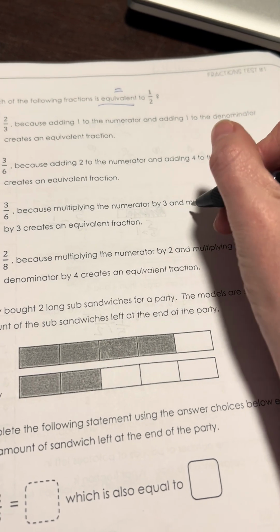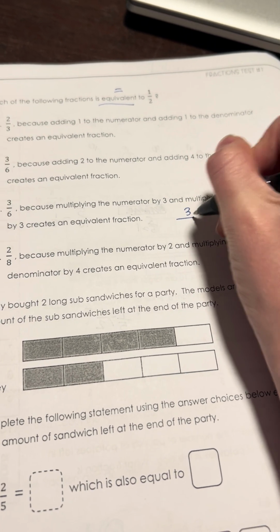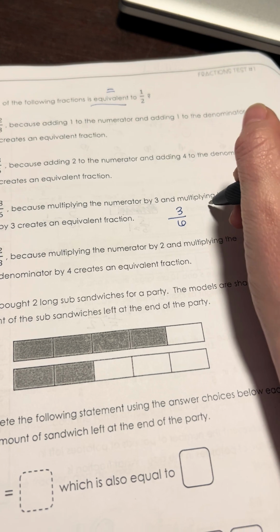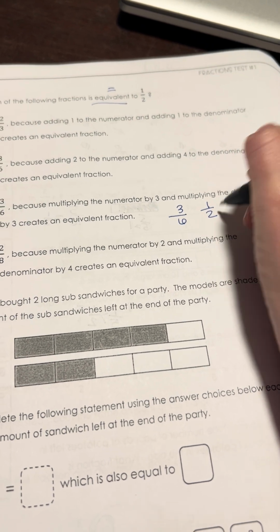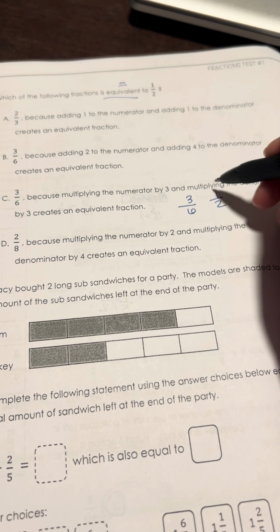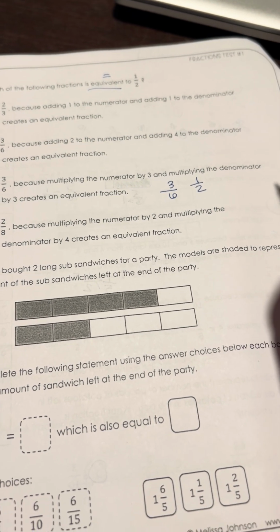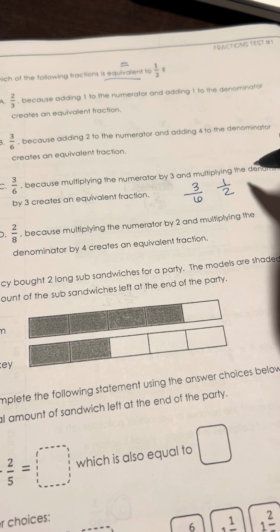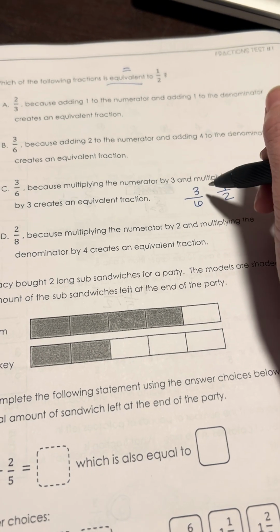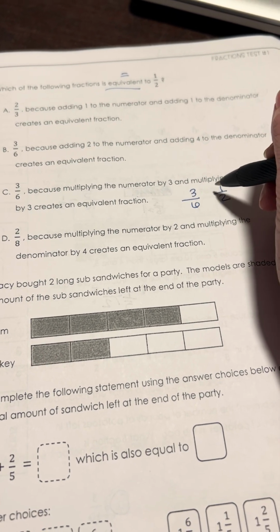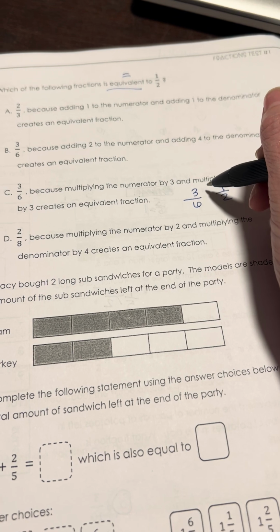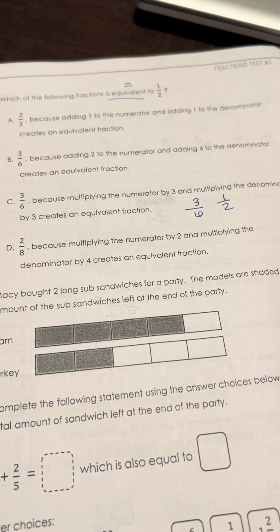So let's see what that's telling us to do. So 3/6, and we're trying to find it equal to 1/2. So it says multiplying the numerator, which is 1, by 3, and the denominator by 3. This is not making sense to me.